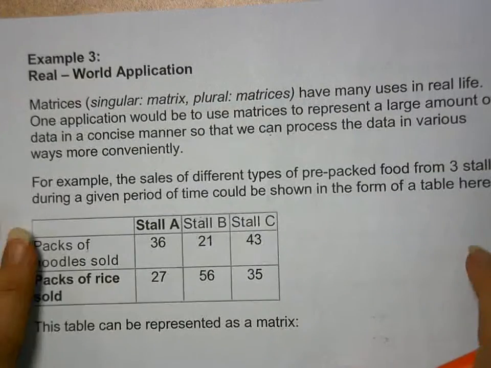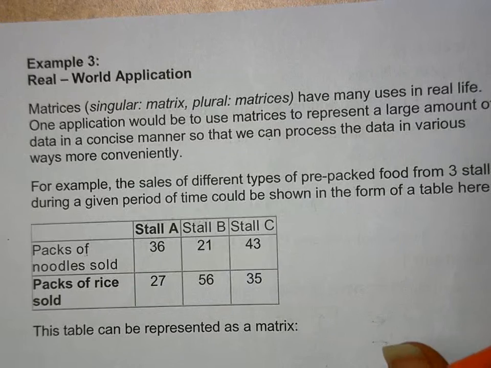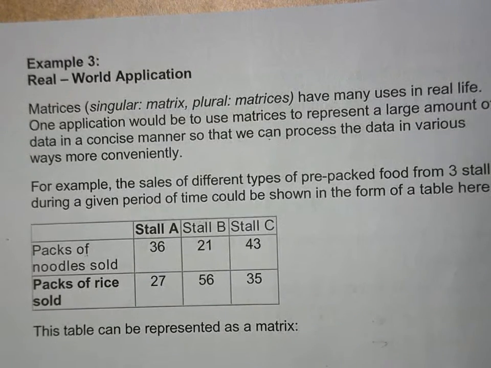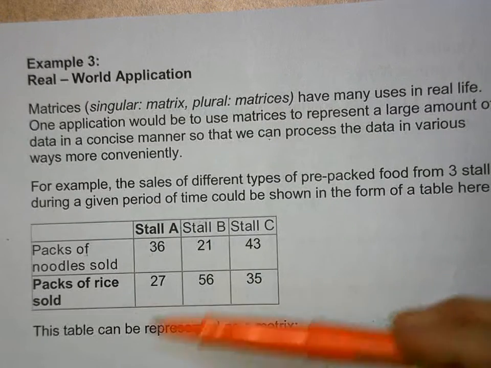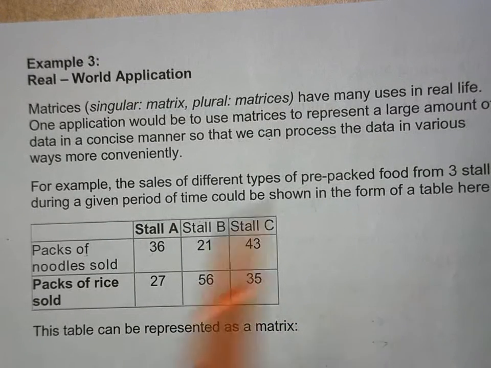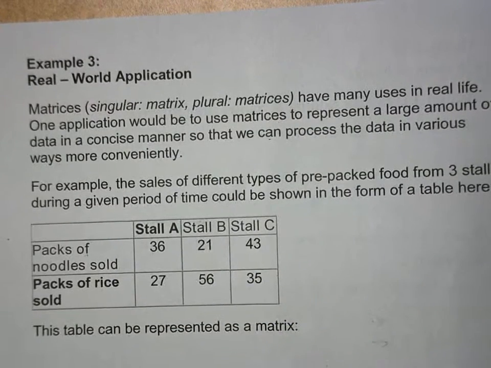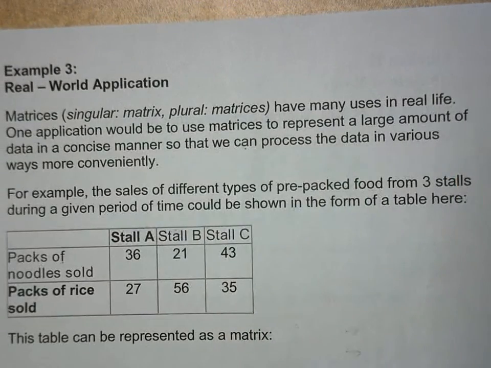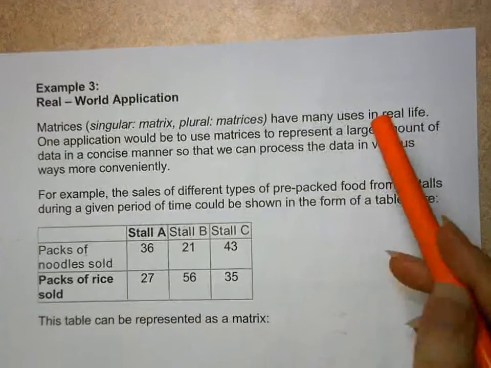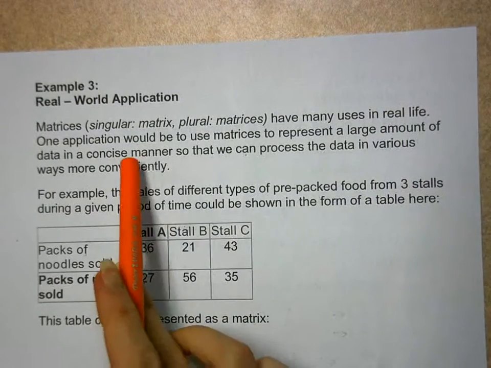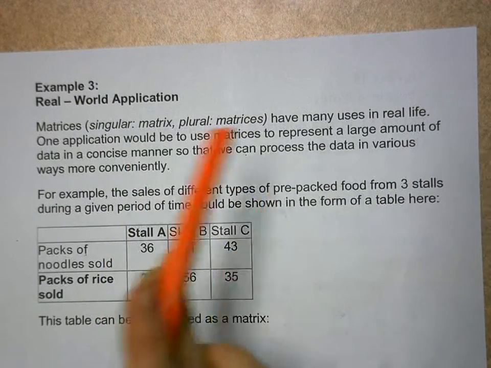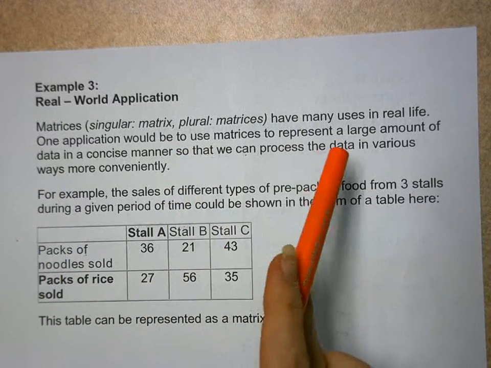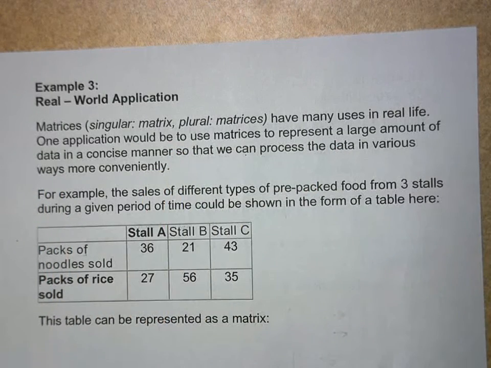Now, how is this helpful for real-world applications? Matrices are beautiful. In fact, they're used quite frequently in businesses because it's a quick way to organize information, to look at patterns in data, and be able to multiply or add numbers depending on the scenario. So here, we have many uses in real life. One application would be to use matrices to represent a large amount of data in a concise manner so that we can process the data in various ways more conveniently.